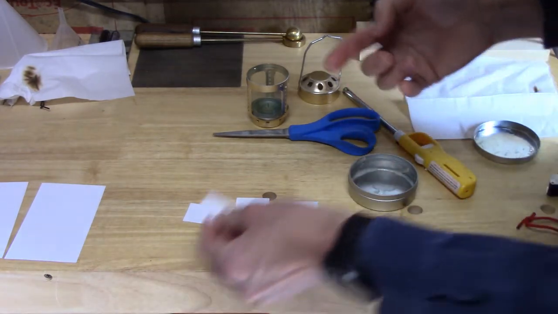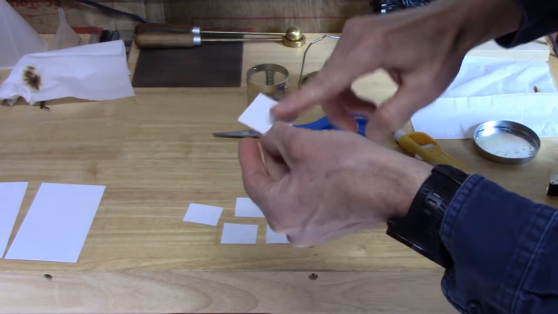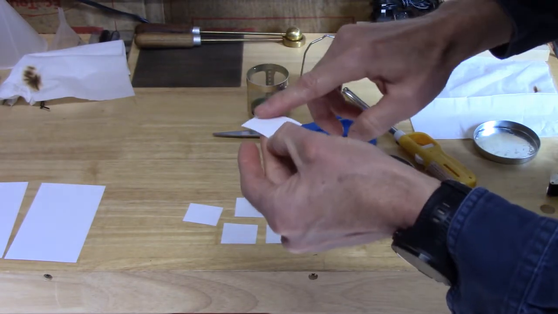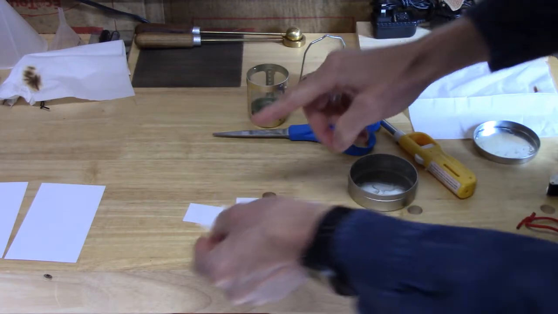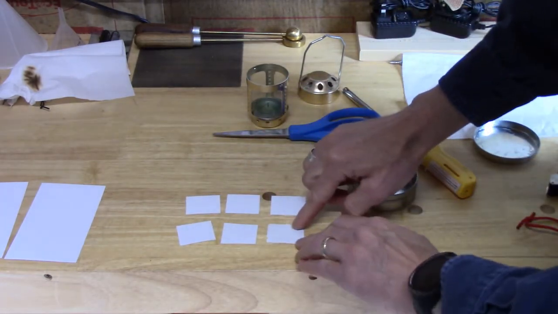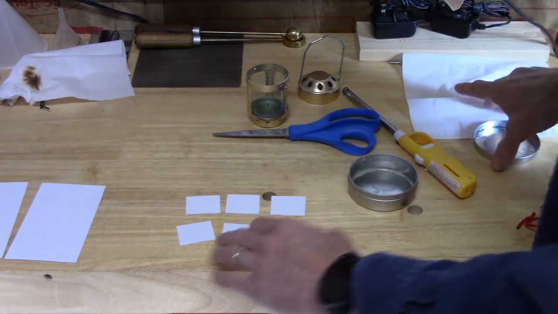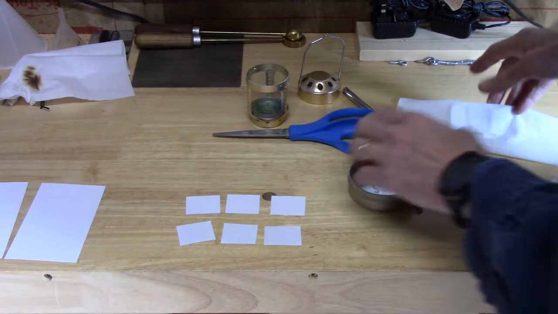If I set one of these little particulate matter detectors there, those particles would stick to it. They'll land on the uncoded cards as well, but the particles will stick to the coded cards, and that way we can observe them later on. So these are our little air particle detectors.